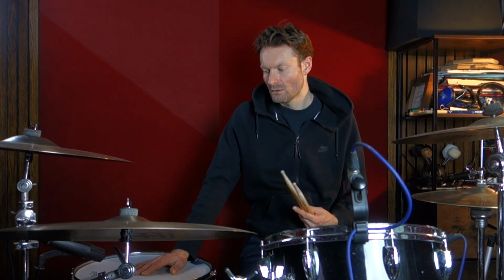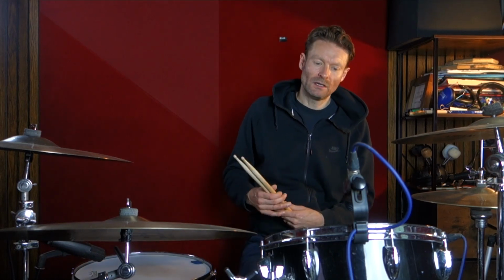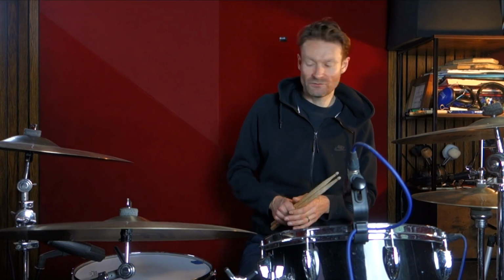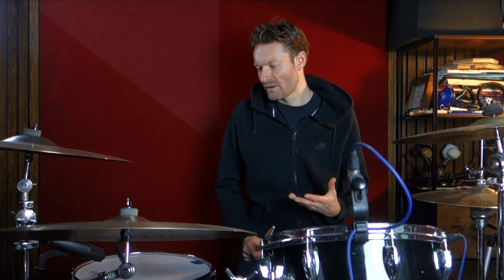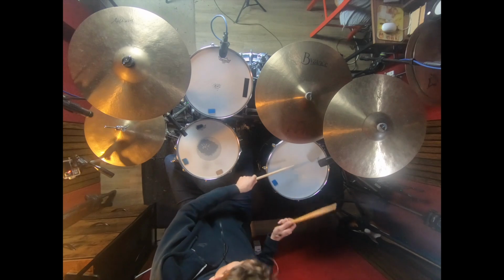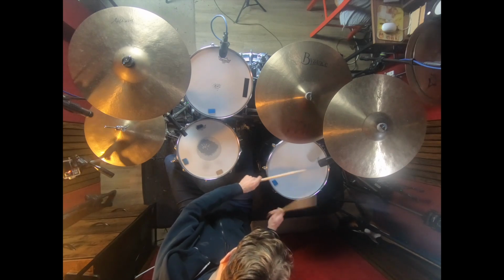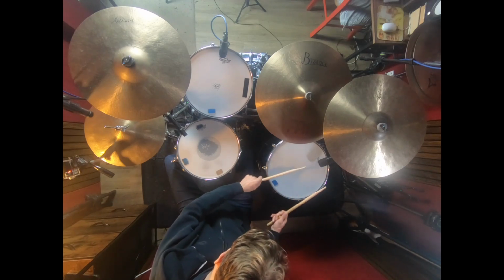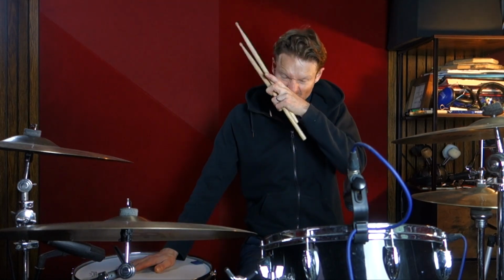So if you've never come across a shuffle before or a triplet, a triplet is kind of your swung notes, as it were. The first downbeat is not swung, but the rest of them are. I always try and think of triplets like humpity dumpity, humpity dumpity, like this. Okay, that's the triplet.